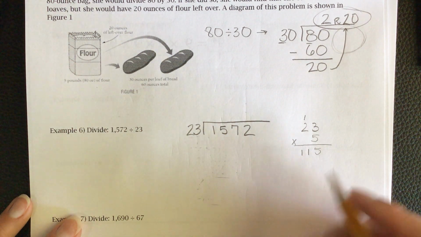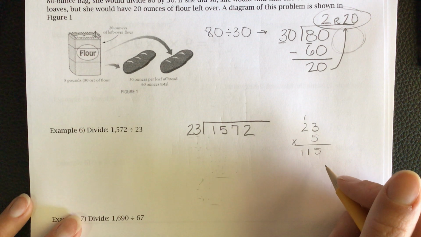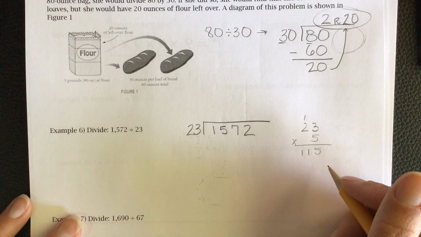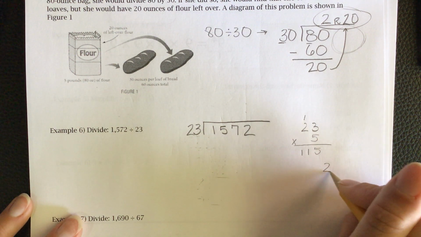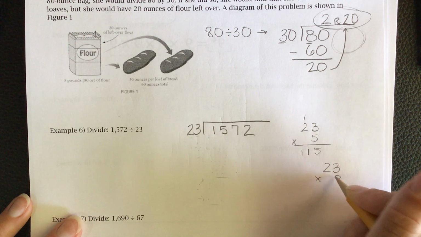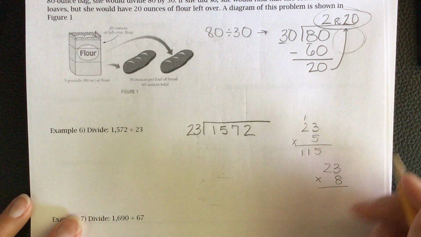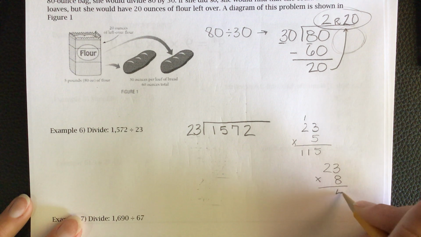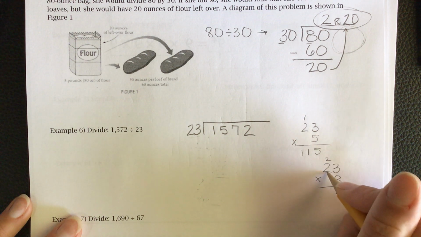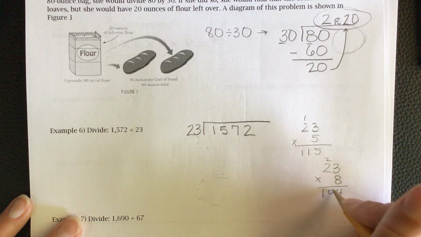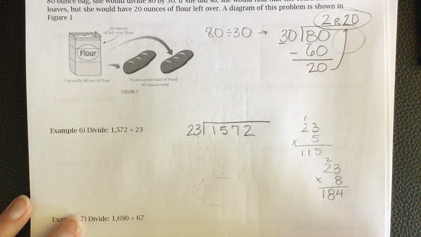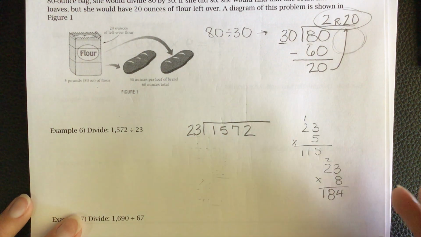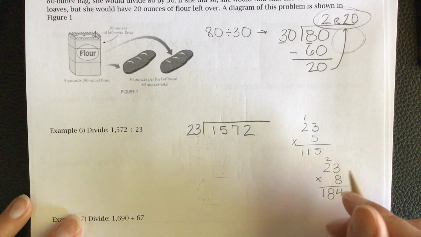So let's go even bigger. Let's try something really big. So let's try 23 times 8. 8 times 3 is 24. 8 times 2 is 16, plus 2 is 18. Now we're too big. So we try one more. Let's do 23 times 6.